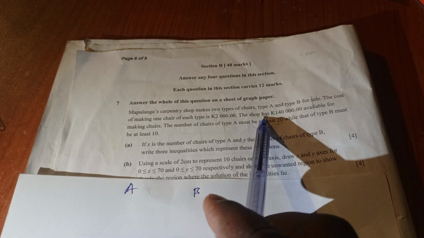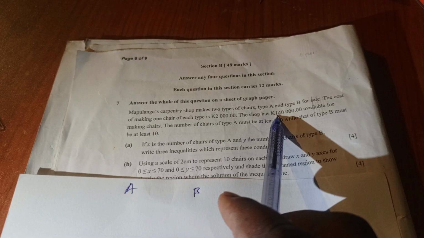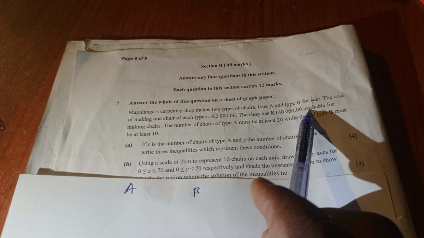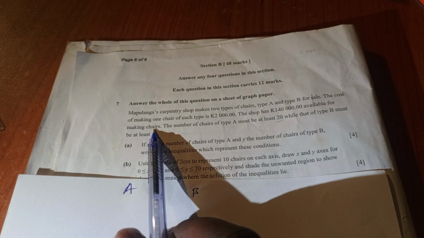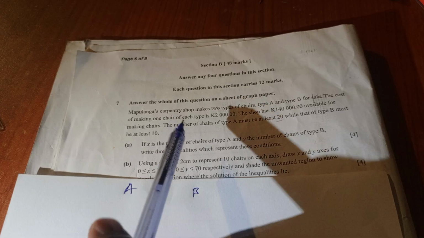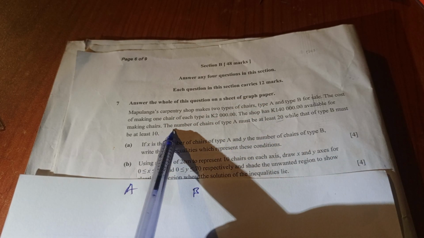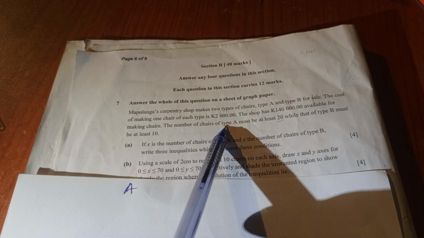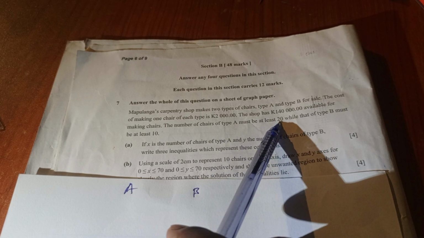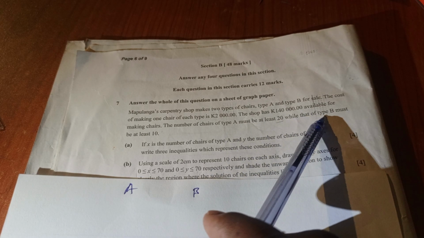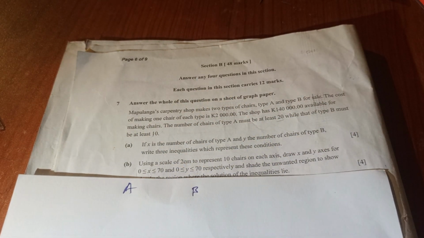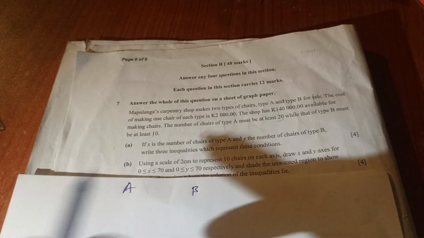Then the shop has 140,000 available for making chairs. Clear? Then again, the number of chairs of type A must be at least 20, while that of type B must be at least 10. So you're going to come up with inequalities.